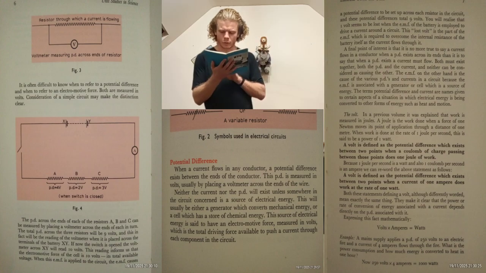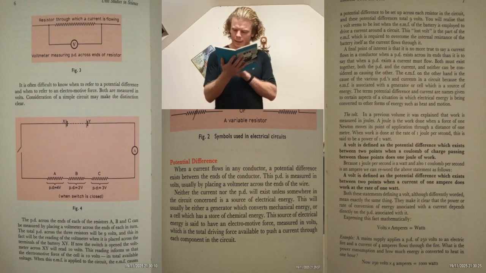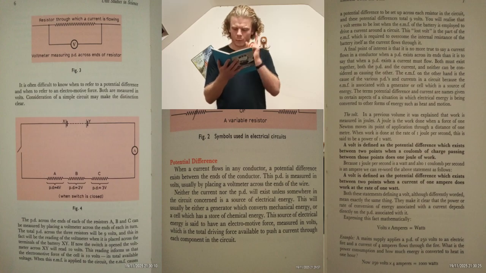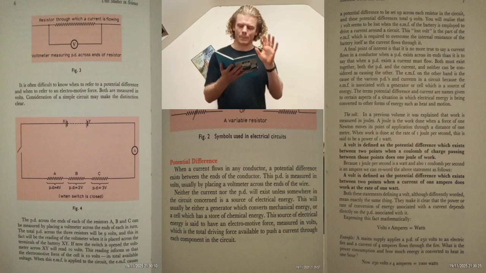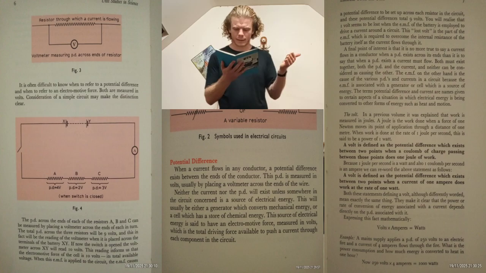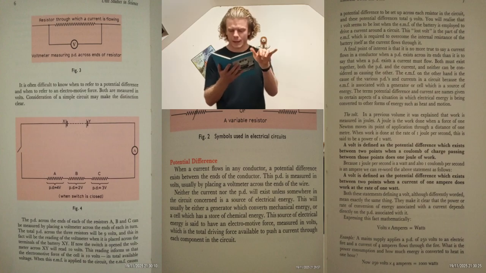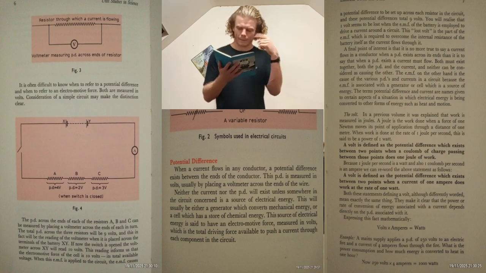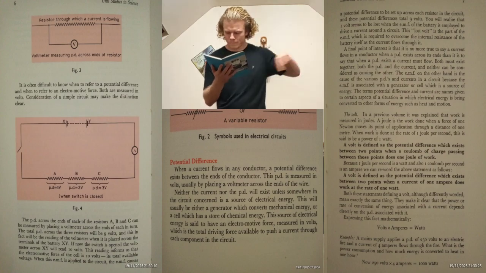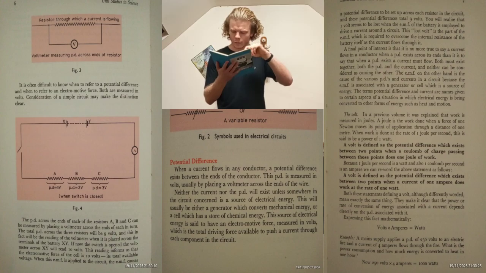Neither the current nor the potential difference will exist unless somewhere in the circuit concerned is a source of electrical energy. Let's do it again. Neither the current nor the potential difference will exist. There cannot be a potential difference if there's no current at all. The current can exist, and if it comes through a conductor, then there is a potential difference. If they don't exist, neither the current nor the potential difference will exist unless somewhere in the circuit concerned is a source of electrical energy.